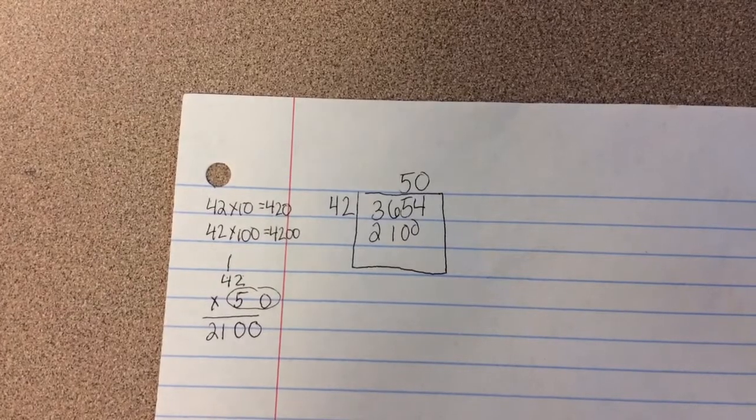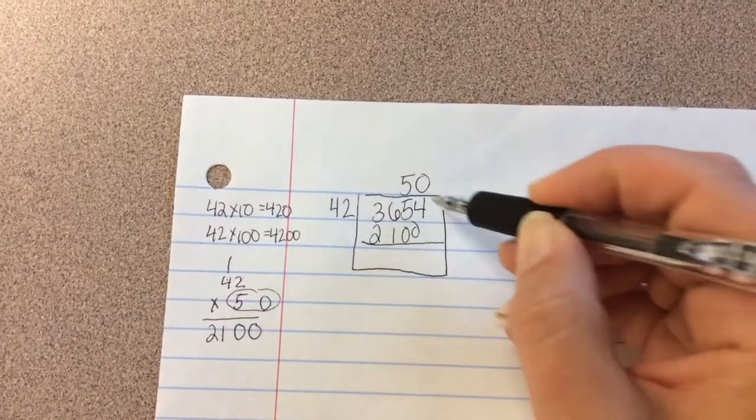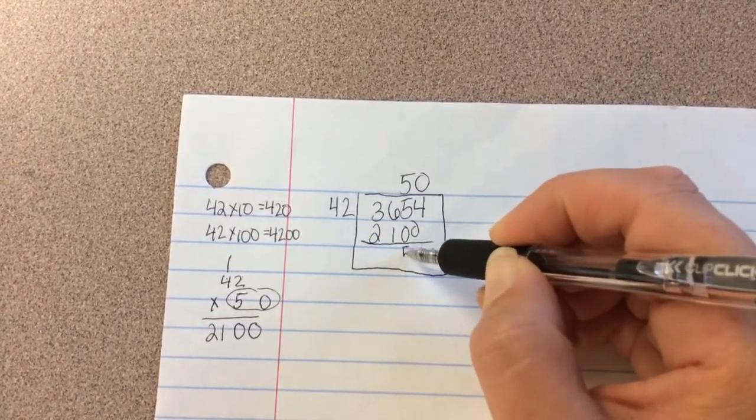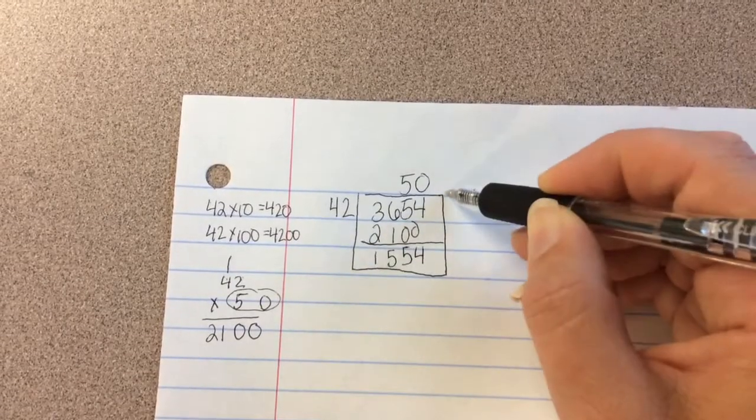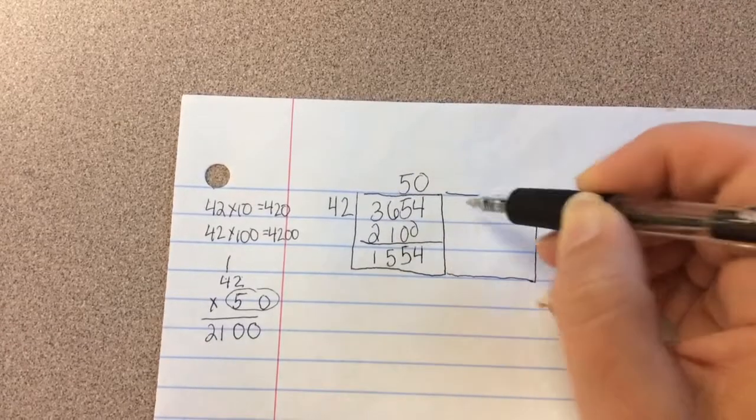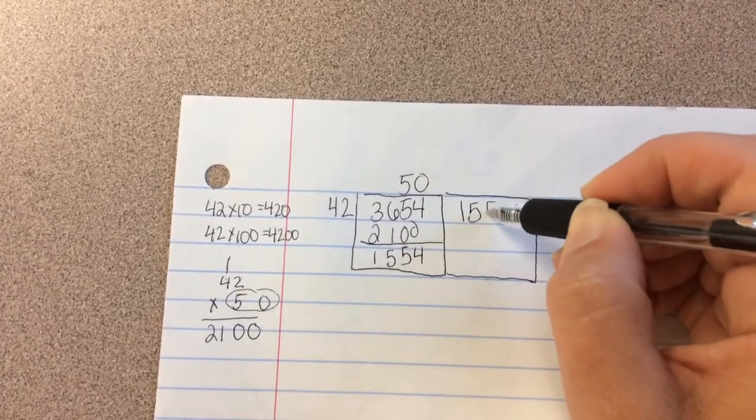The video camera's kind of shaking. Let me see if I can stop that. All right. 4 minus 0 is 4. 5 minus 0 is 5. 6 minus 1 is 5. 3 minus 2 is 1. New box. So I make sure I'm copying it over correctly.